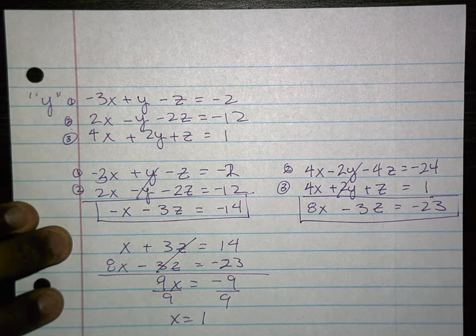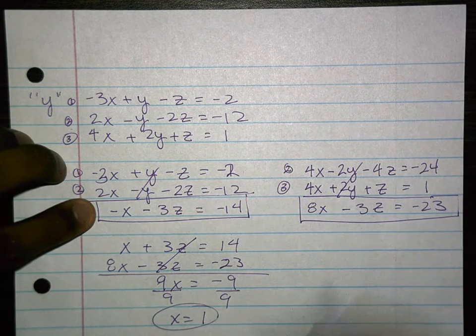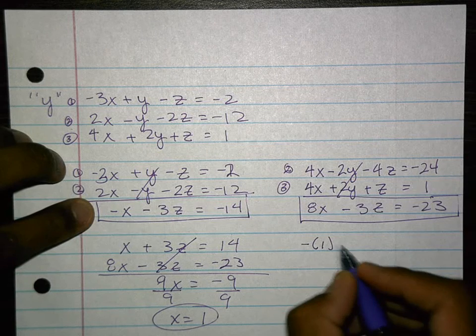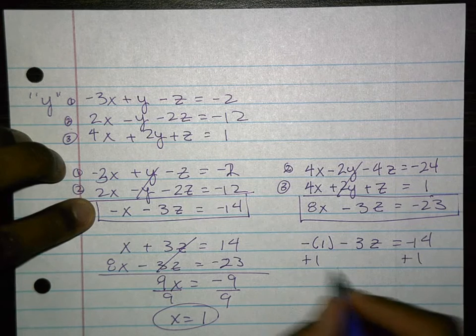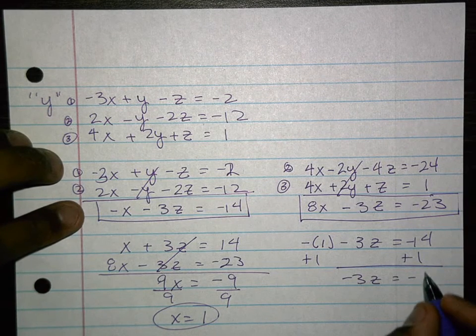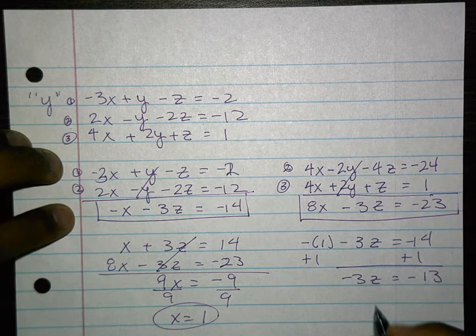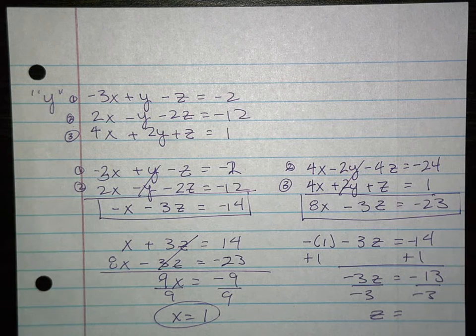I'm going to find z. I'm going to plug it into this equation up here. So I'm going to say negative 1 minus 3 times z equals negative 14. Add 1 to both sides. Negative 3z equals negative 13. Hopefully this comes out, I didn't think this would be a fraction, but let me just double check here. Put in the 1, oh, that's why.